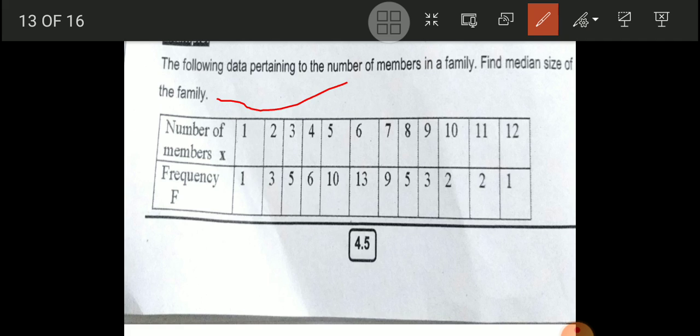Number of members 1, 2, 3, 4, 5, 6, 7, 8, 10, 11, 12 are there. These are the x values. The number of members is 1 in the family. How many families are there? Only 1. Number of members 2.